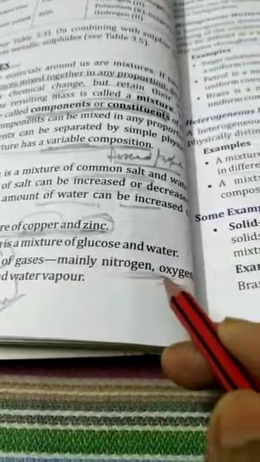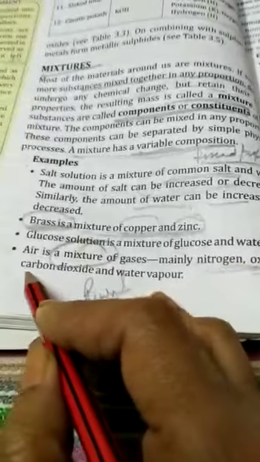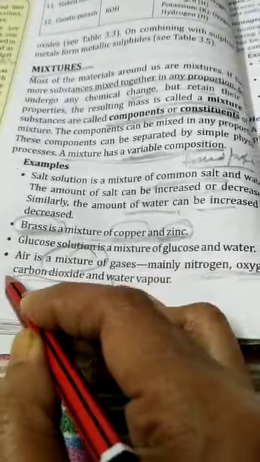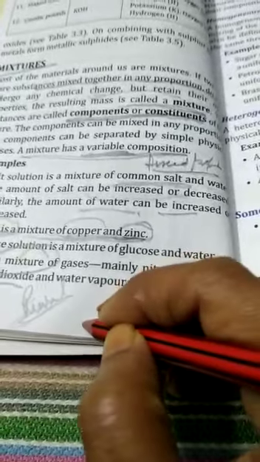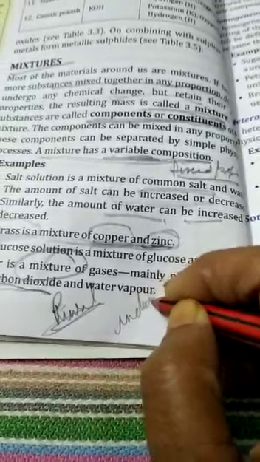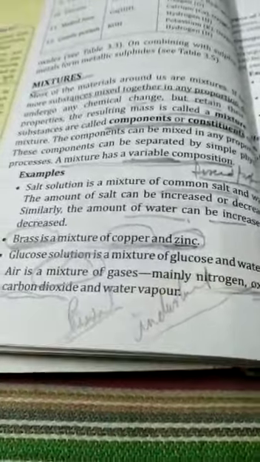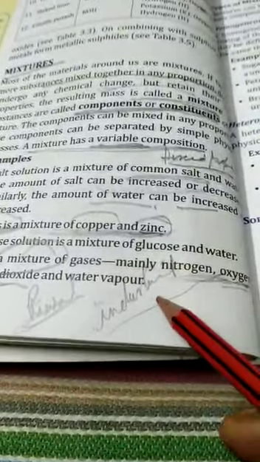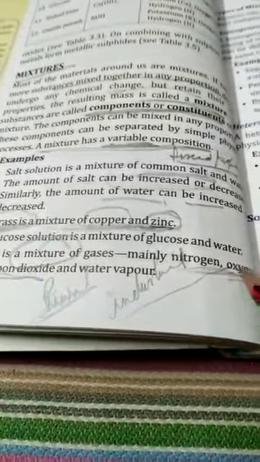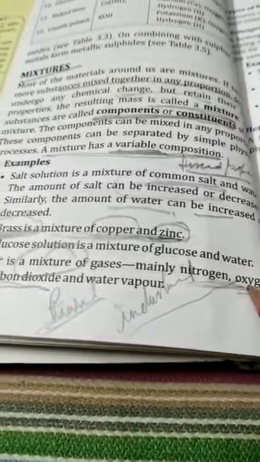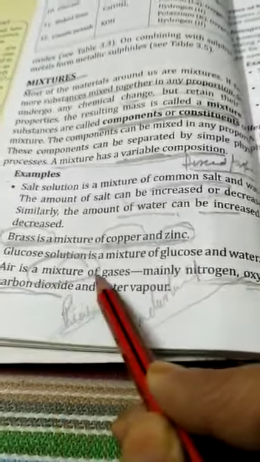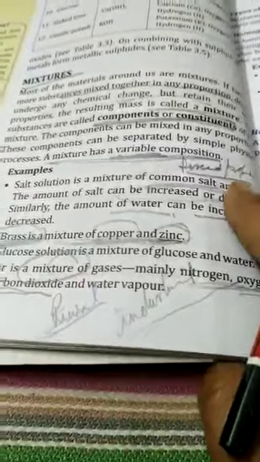It has more oxygen and very little carbon dioxide. But air in an industrial area where there are more factories has more carbon dioxide and a very small amount of oxygen. That is why air is a mixture. So these were all examples of mixtures.